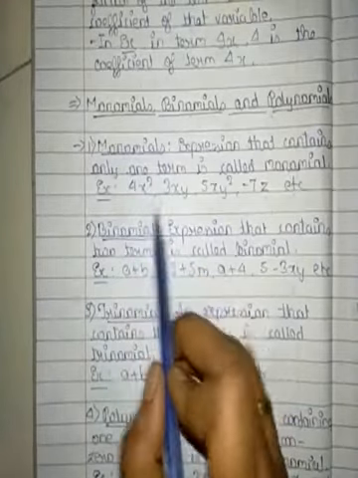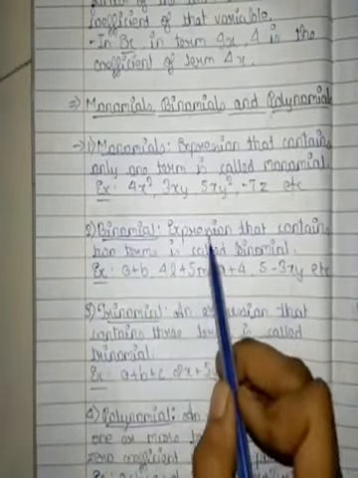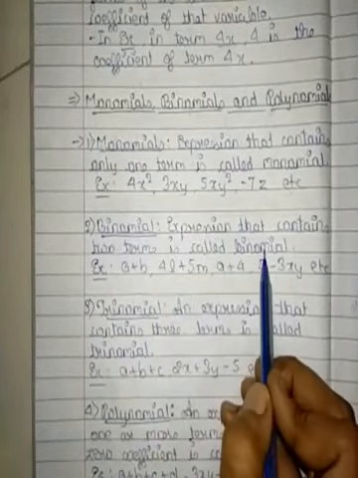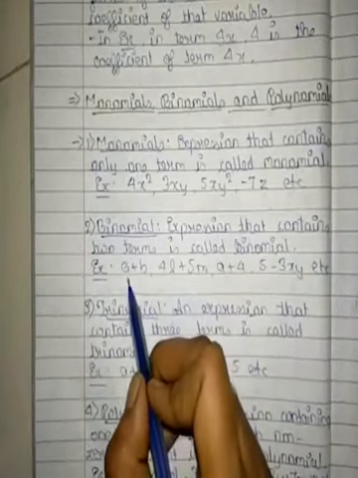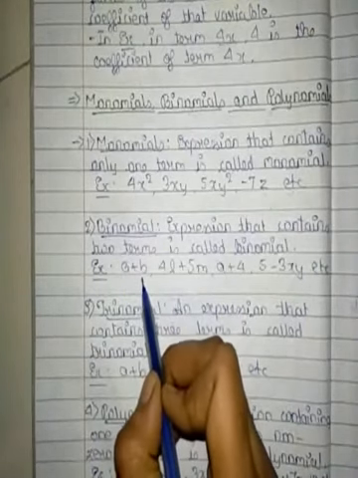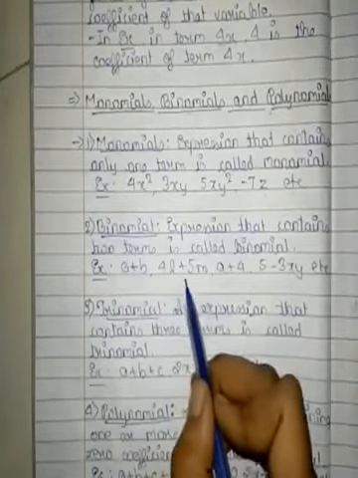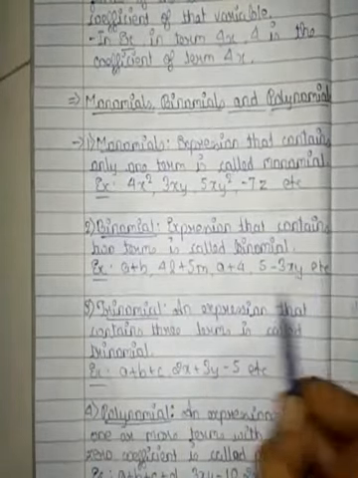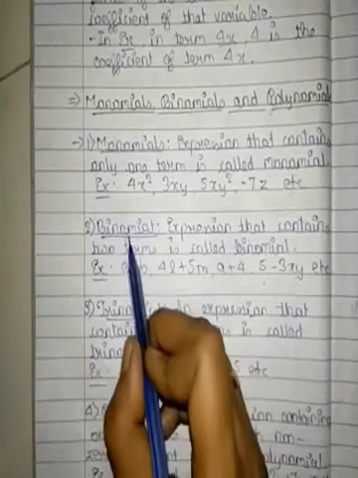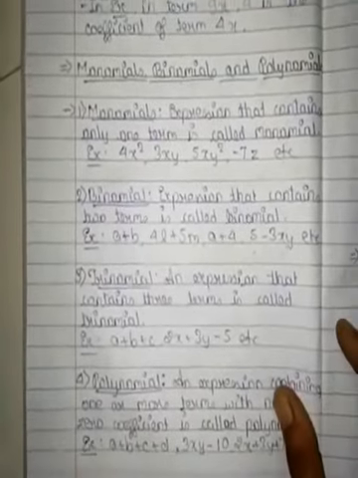So this type of expression is known as a monomial. Now what is a binomial? An expression that contains two terms is called a binomial. If an expression has two terms, like a plus b, with an operation in between them, for example 4l plus 5m, a plus 4, 5 minus 3xy, etc. So these will be considered binomials, with two terms and an operation in between them.